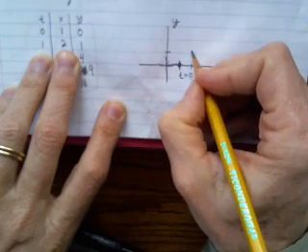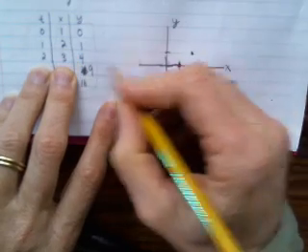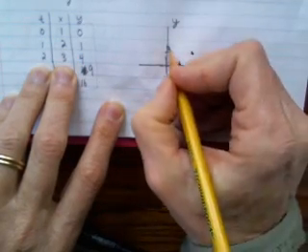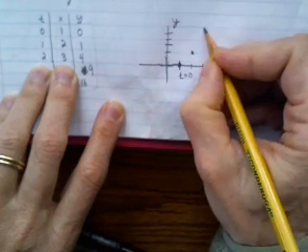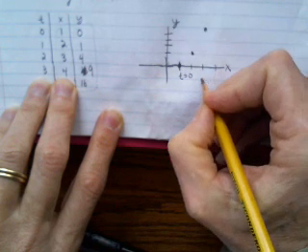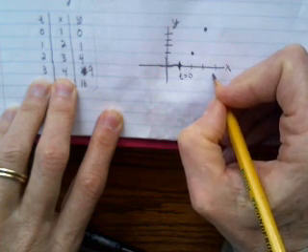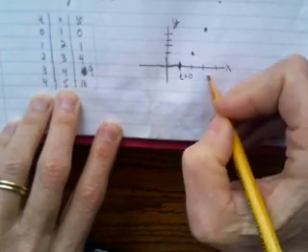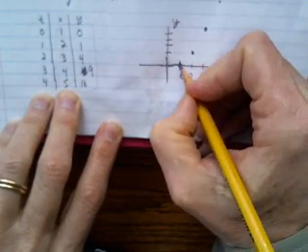So over 2, up 1. At t equals 2, the particle moves to 3, 4. At t equals 3, it goes to 4, 9, which is kind of off my chart, and 5, 16 would certainly be off my chart.